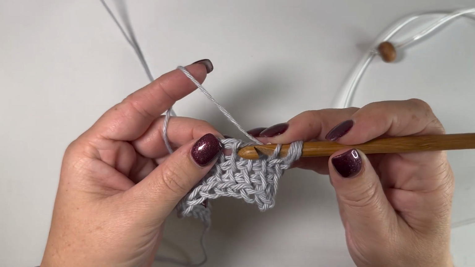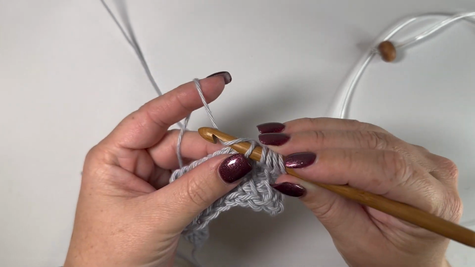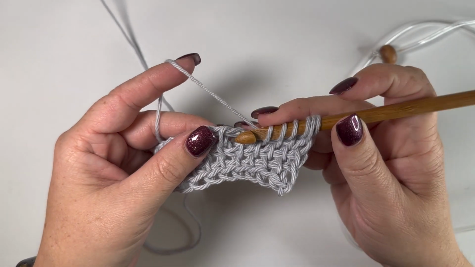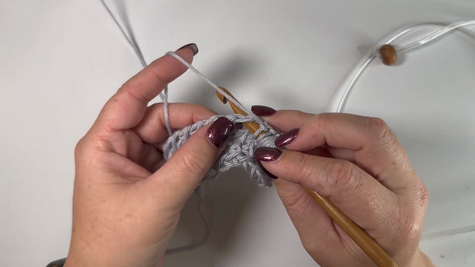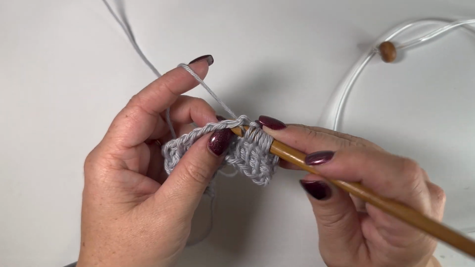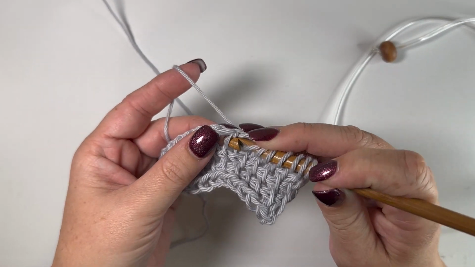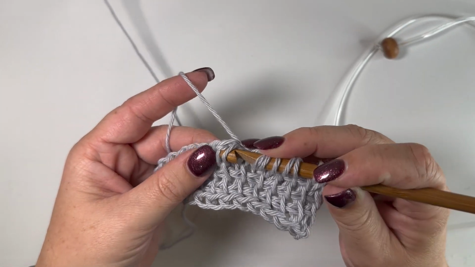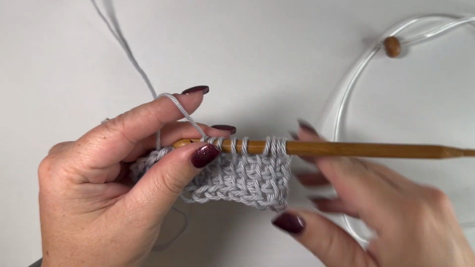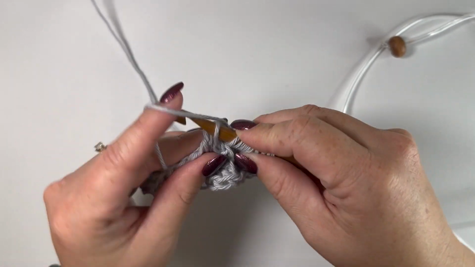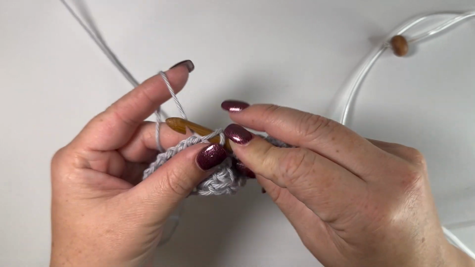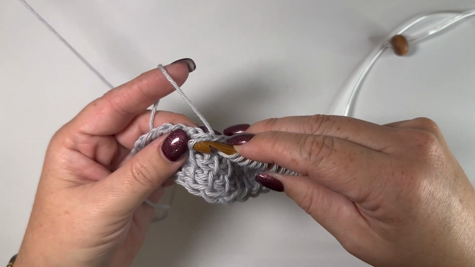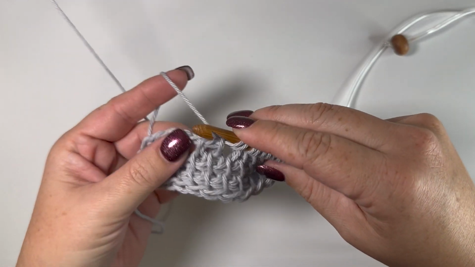And you can add stitches at any point in time really in your sample or in your project. So let's say I wanted to add another stitch here. I just go through as if it were a full stitch and then continue. Pretty straightforward. Let's add another one in here. So you can add as many stitches as you need.